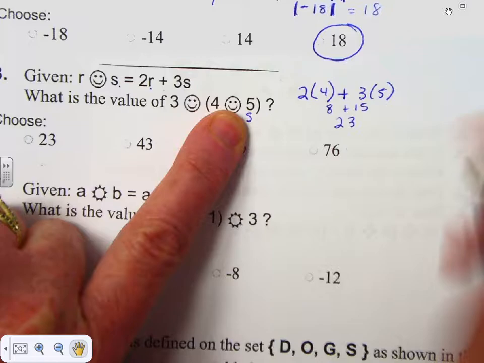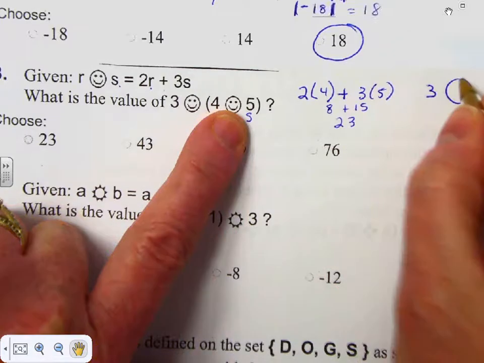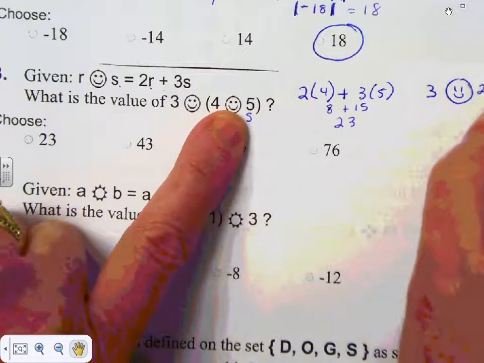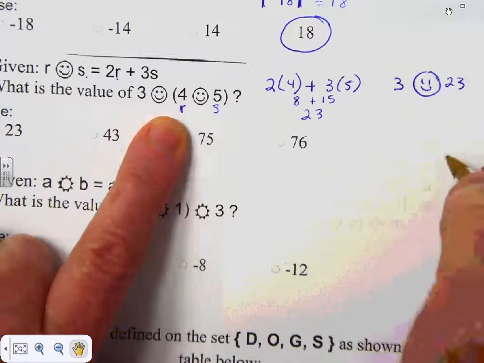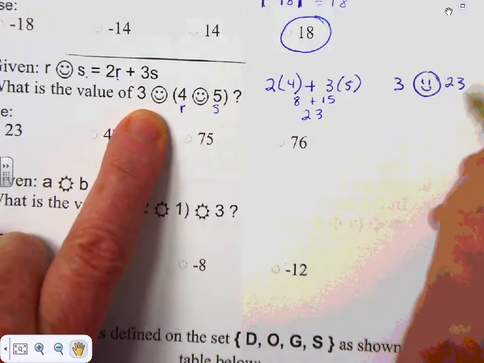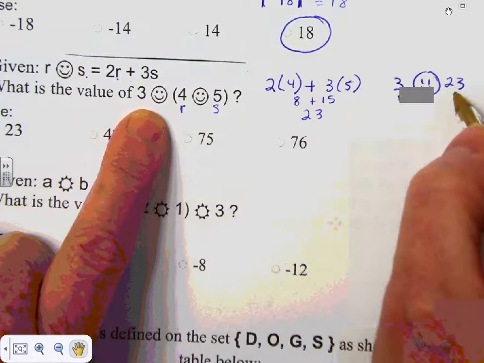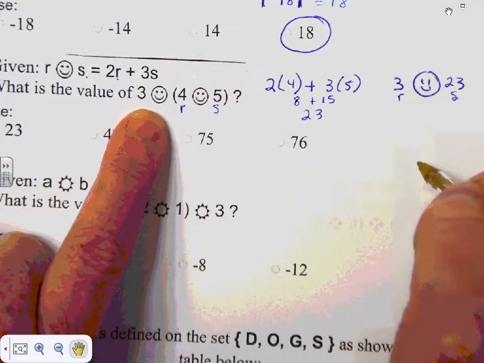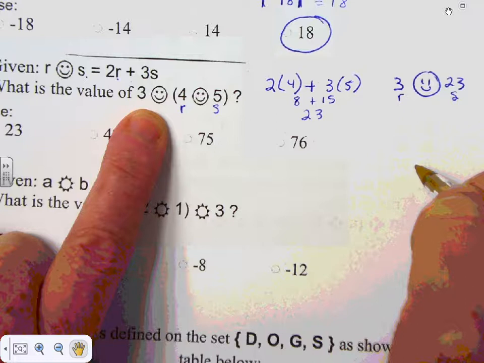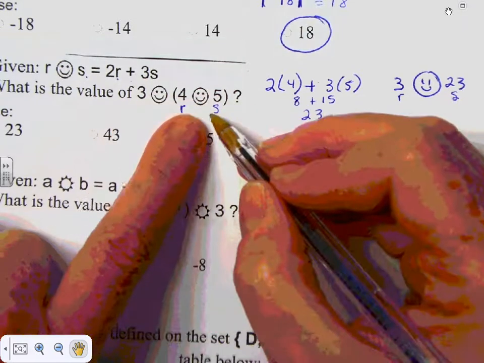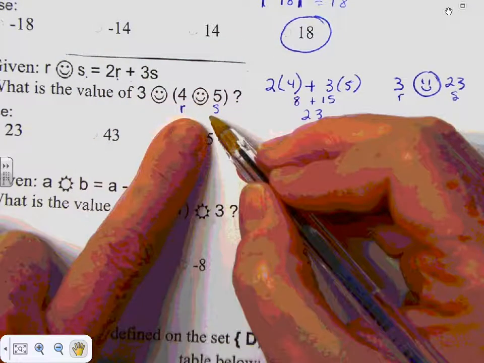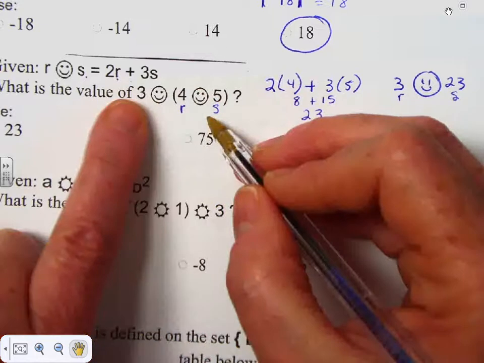So now I have 3 smiley face 23. Okay, you see what we did? No, there's no dividing. Now we have an R and an S again. So I simplified here first, get this answer, and now it's 3 smiley face, whatever that answer was.